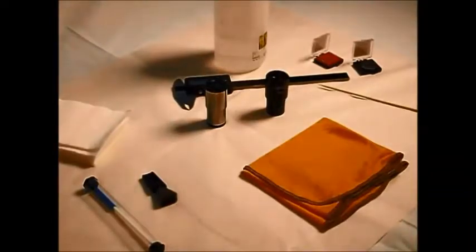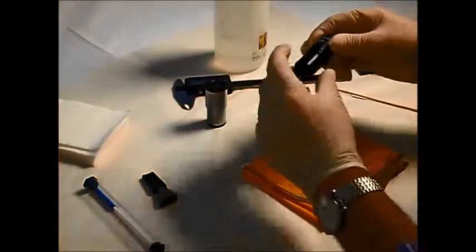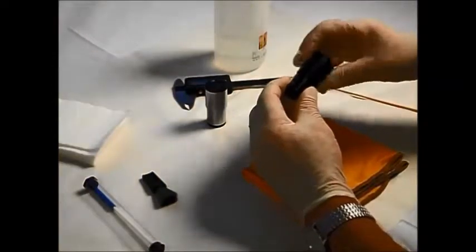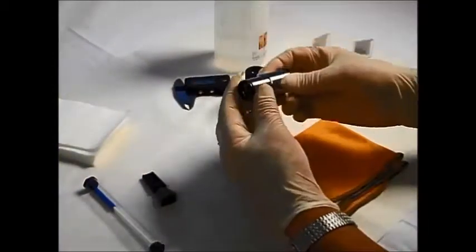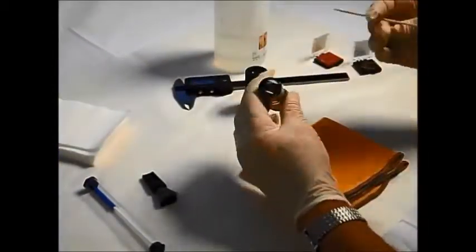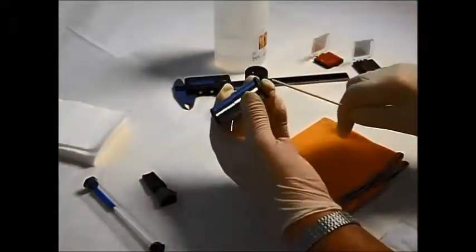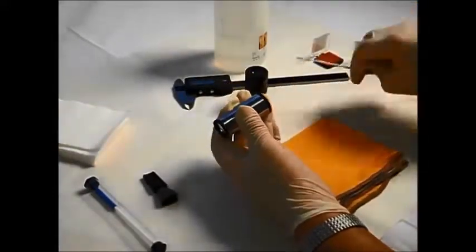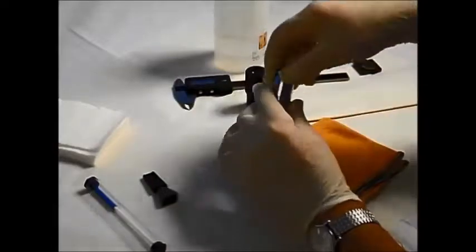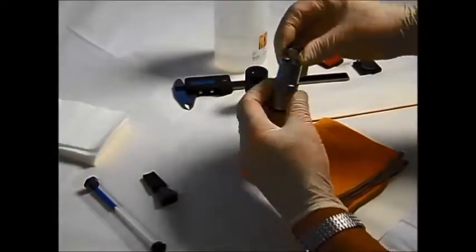Okay, measuring the size of a reticle. Now there are two types here. This one is a Huygenian eyepiece. You can see that there's a lens here and here. So this is the eyepiece lens, the field lens is on this end, and in fact it does unscrew.